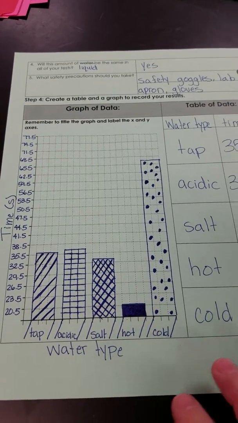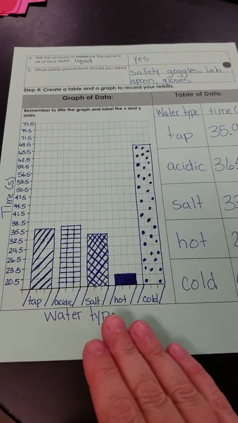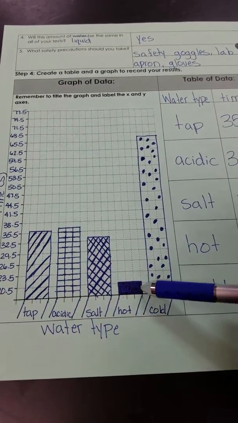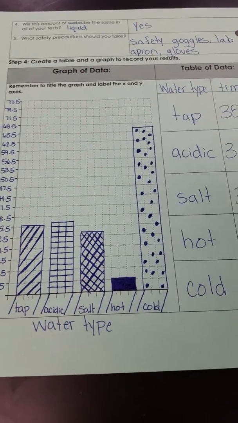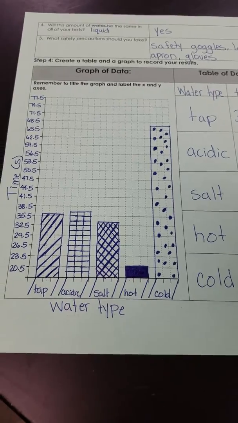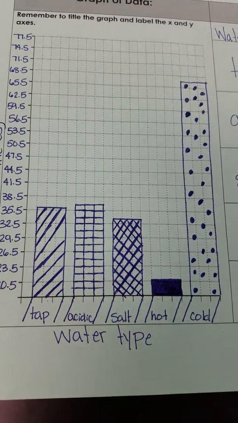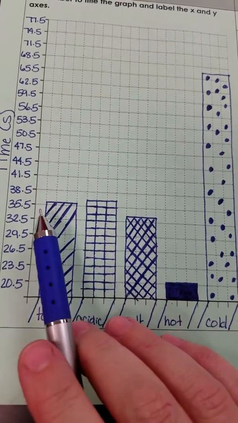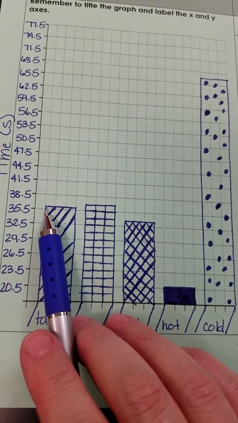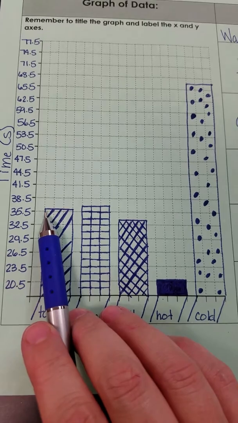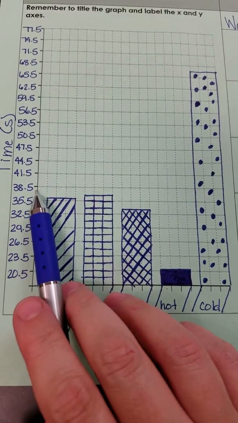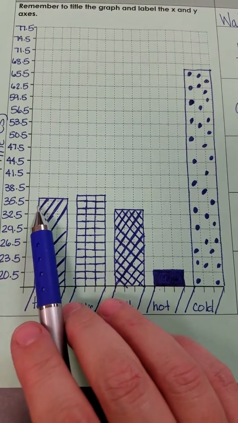Alright, so here's my graph. You're going to want to make it look nice and interesting. If you don't want to color them all in solid like that, these are just some different options to make it easier to look at the bar and not just leaving it blank. So the tap water, which was at 35.93, should be just above that 35.5. It's going to be a little difficult to get a very exact number because we're going up by 3, but you want to be as close as possible.